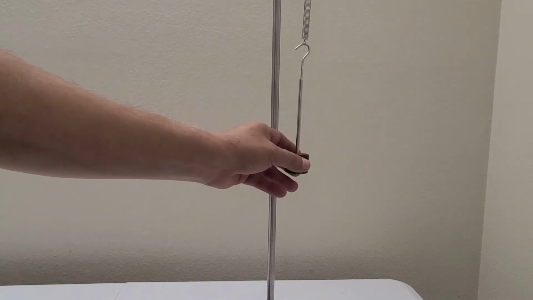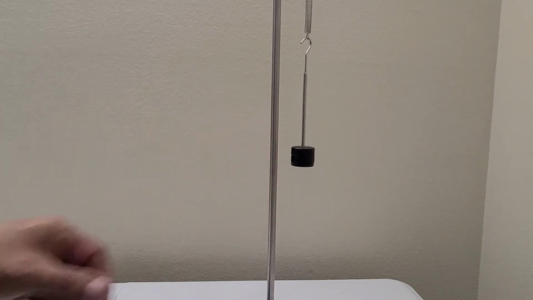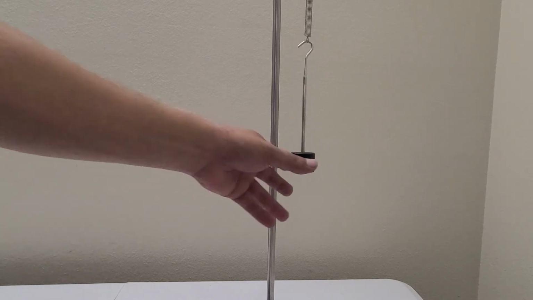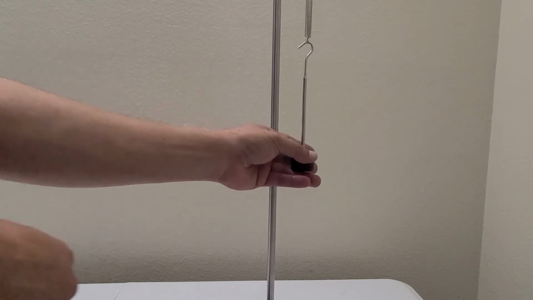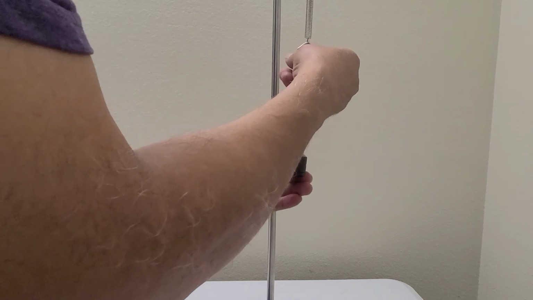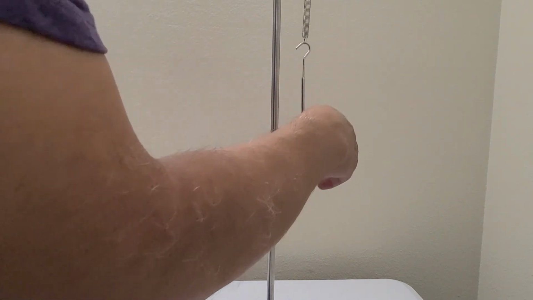Okay, let me do it one more time. Okay, you can take it at any time, right? Must be 10 oscillations. Okay, now let's go for 200 grams. Yes, 200 grams.